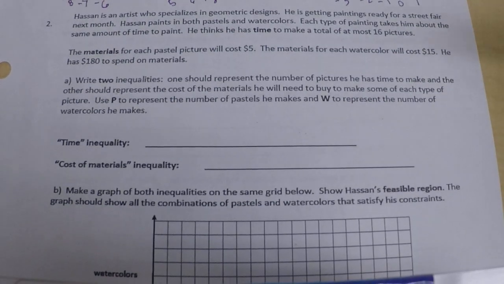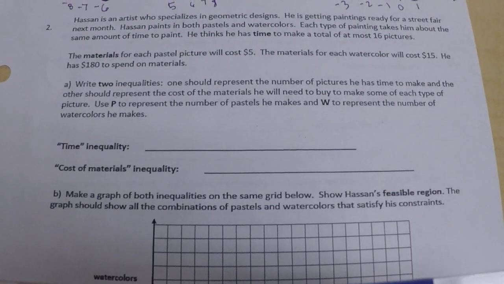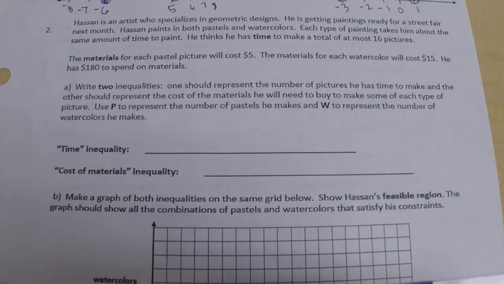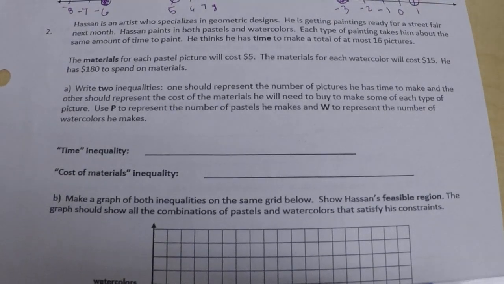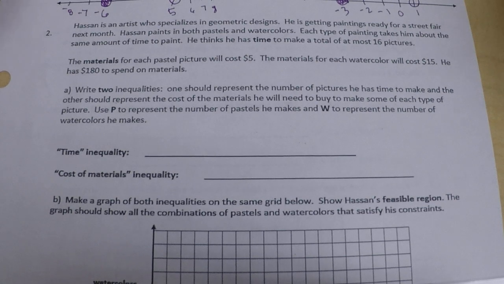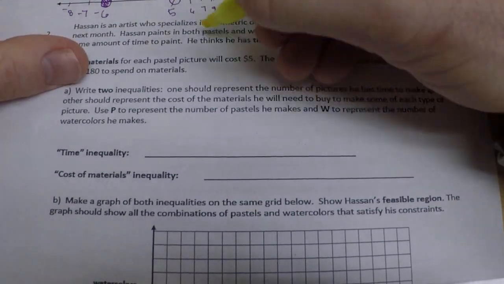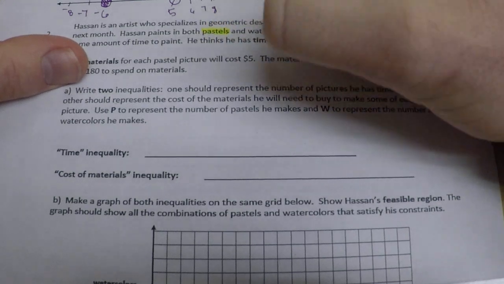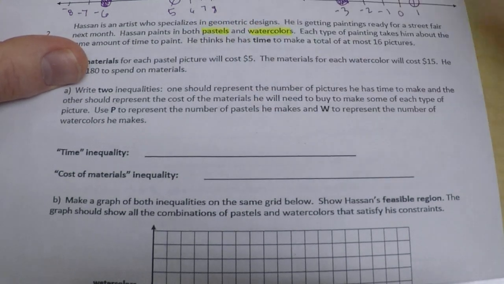So here we have a word problem that uses linear inequalities. It says Hassan is an artist who specializes in geometric designs. He's getting paintings ready for a street fair next month. Hassan paints both pastels and watercolors. So pastels and watercolors are the two variables because we don't know how many he's going to make.